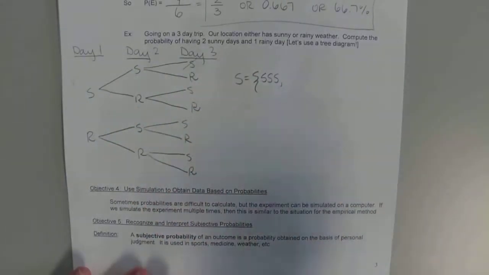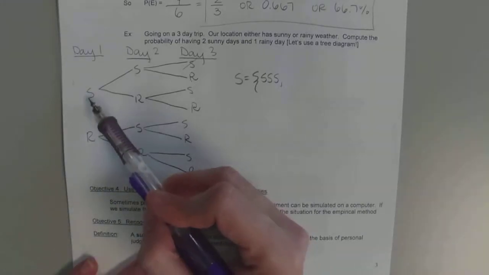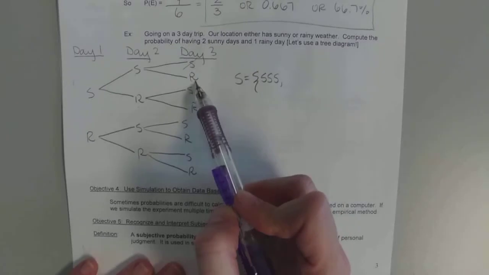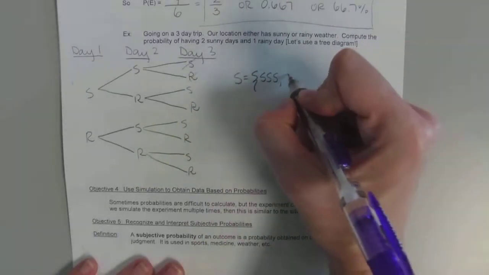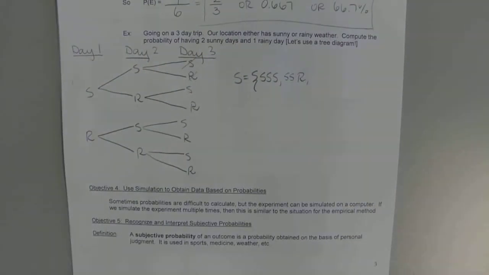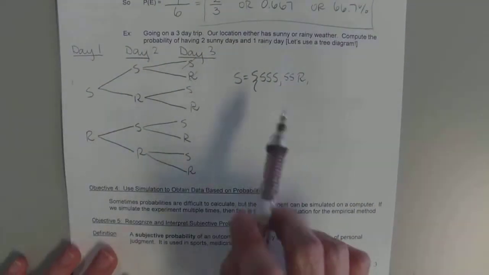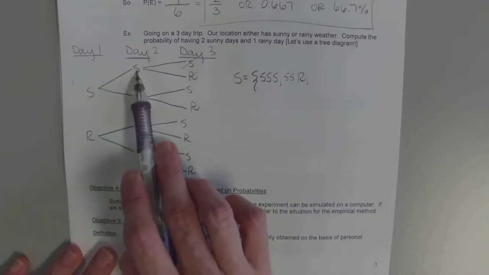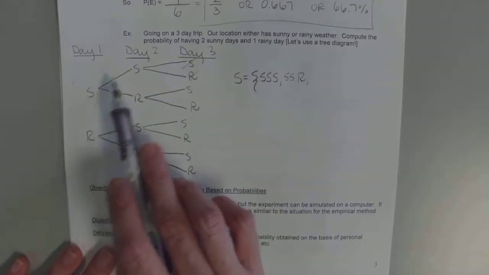But what could also happen? You could start with 2 sunny days, but what could happen on the third day? It would rain. So what would we have? SSR. Guys, these are the only 2 scenarios where the first day and second day are sunny. We have sun, sun, sun, or sun, sun, rain.